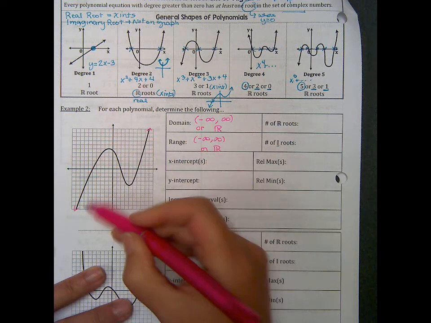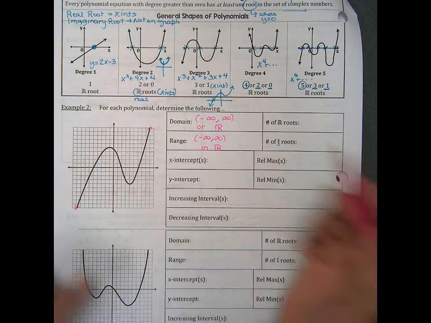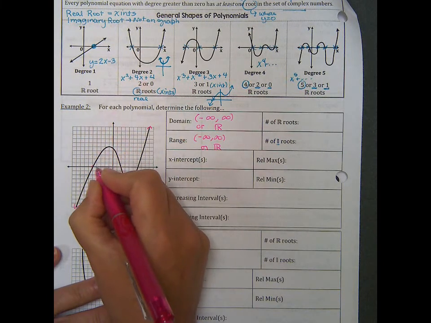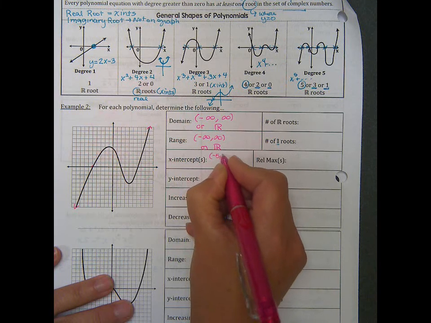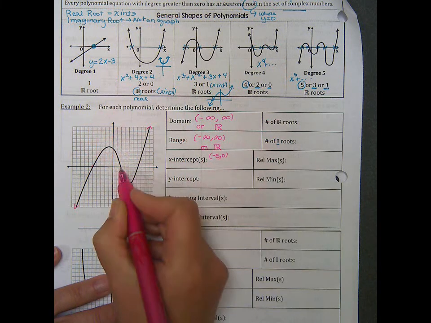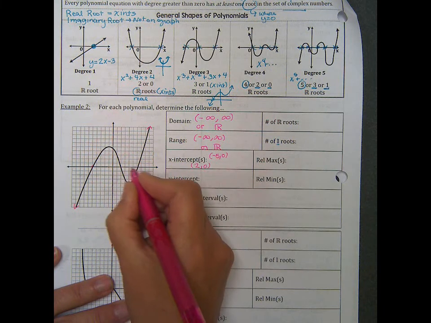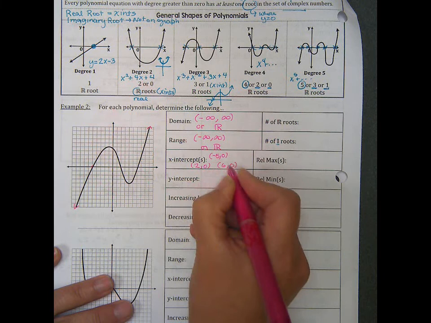Range is also all real numbers, because you can see all these y values are being used and all those y values are being used. The x-intercepts, we got 1, 2, 3, 4, -5. Please write those as a coordinate. -5, 0, 2, 0, and 4, 6, 0, it looks like, are our x-intercepts. We have 3 of them.